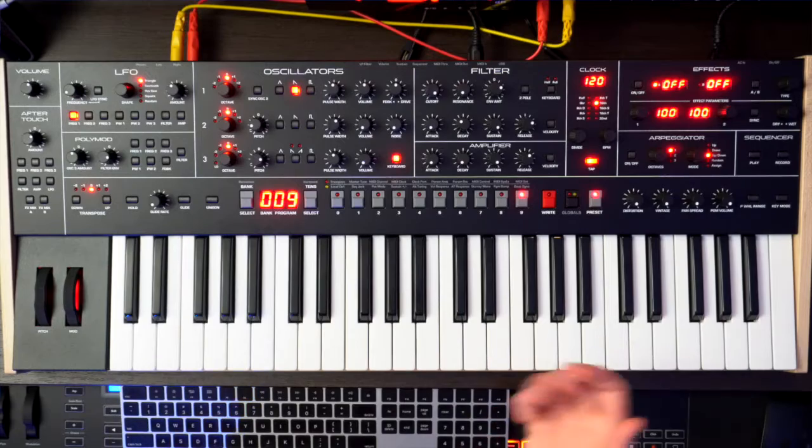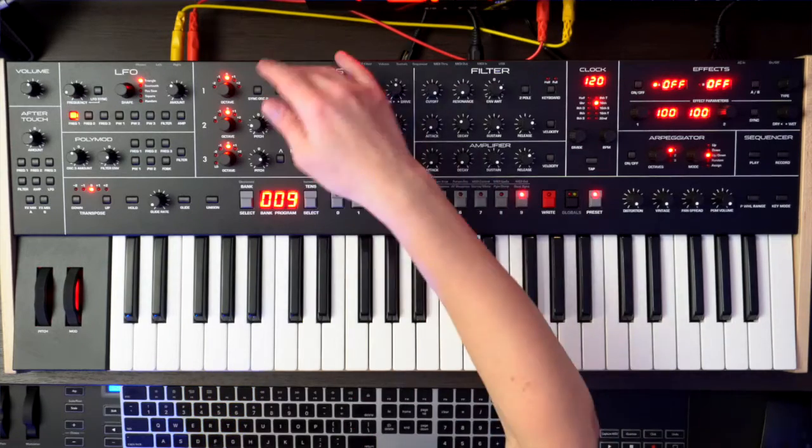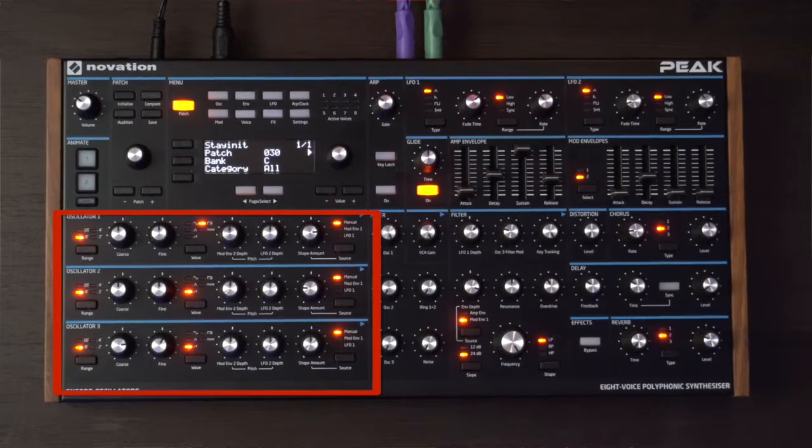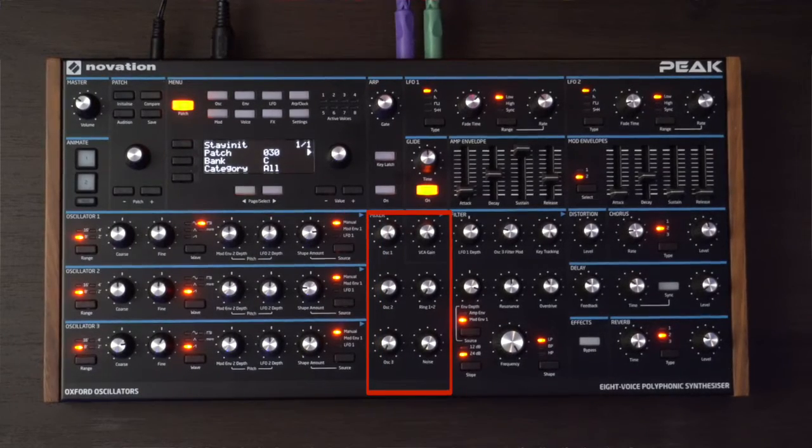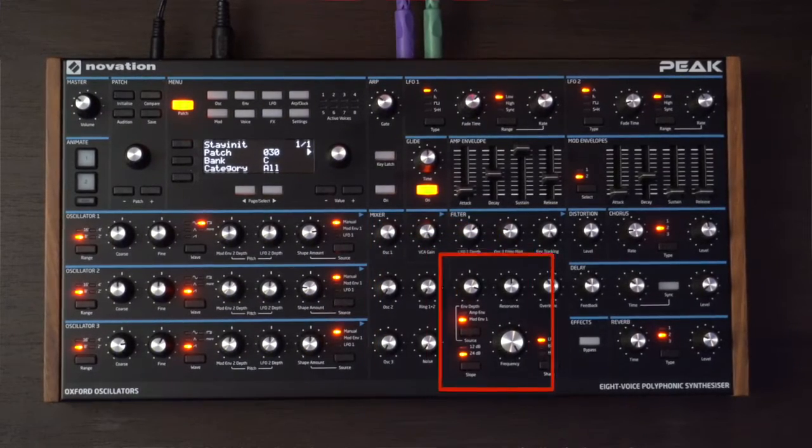So there you go. There is the basics of the signal flow on this synth, and for the majority of synths. It'll be slightly different. Maybe the layout's going to be slightly different. As you can see on the Peak, we go from the oscillator into the mixer, which is separate, into the filter, and then into the amplifier.